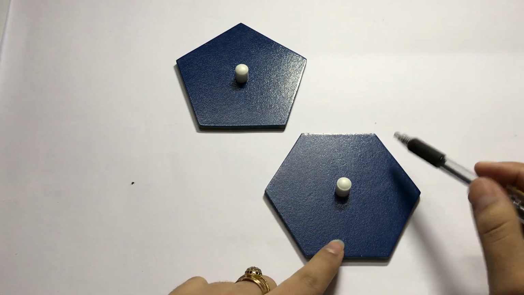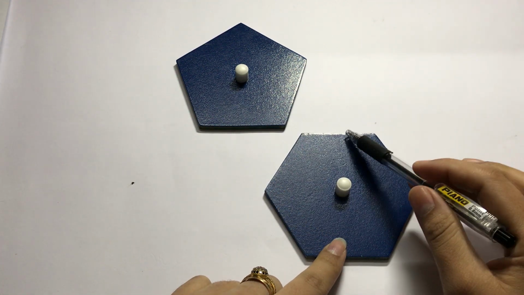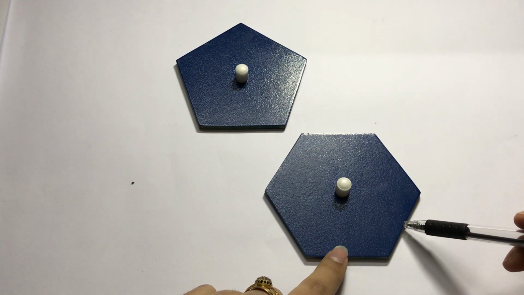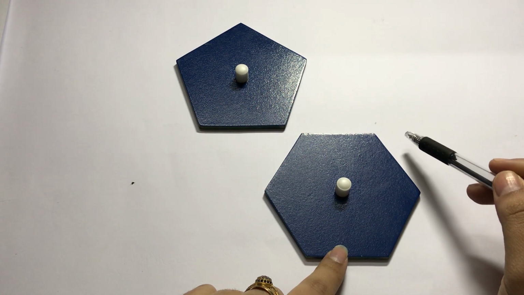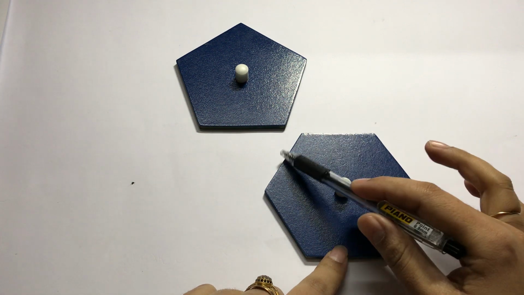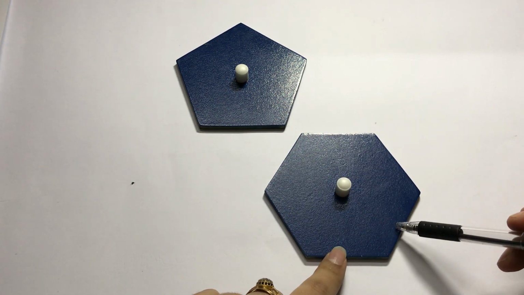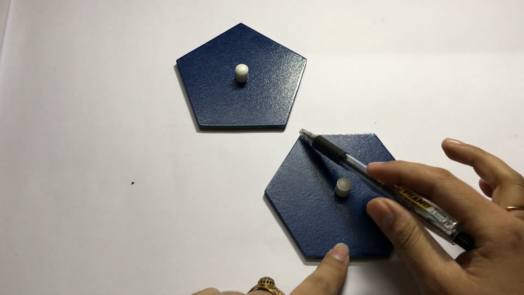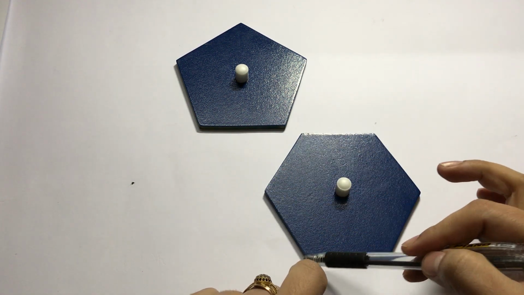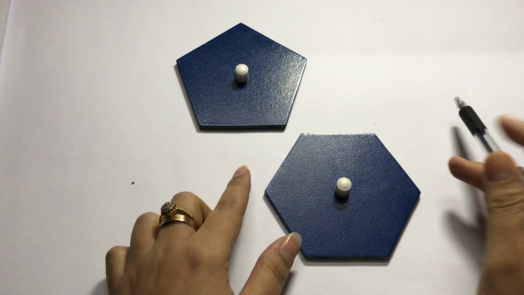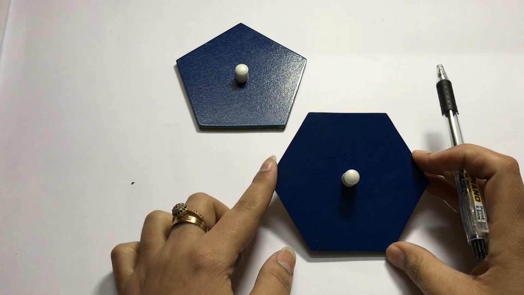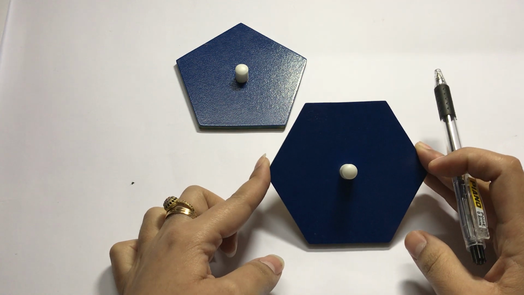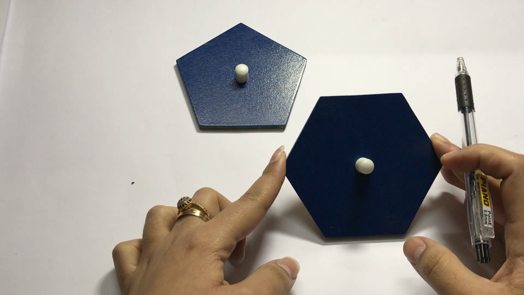This shape has, let's count with me, 1, 2, 3, 4, 5 and 6 sides. How many sides? 1, 2, 3, 4, 5 and 6 sides. And how many corners does it have? 1, 2, 3, 4, 5 and 6 corners. So it has 6 sides and 6 corners.